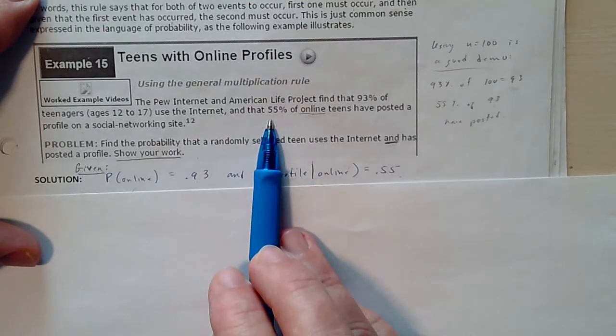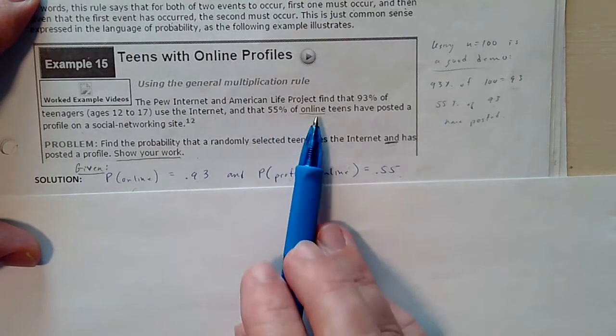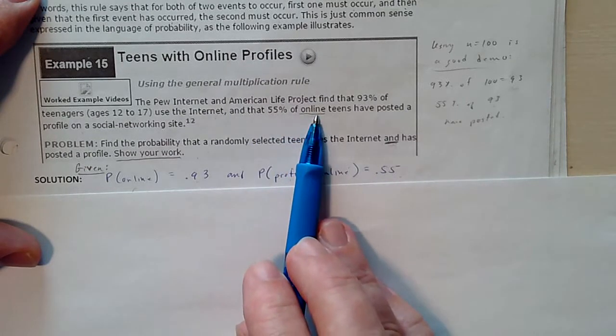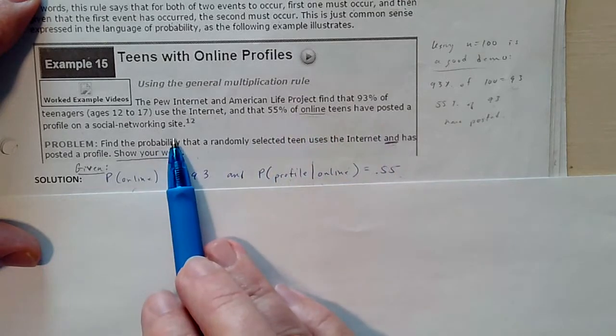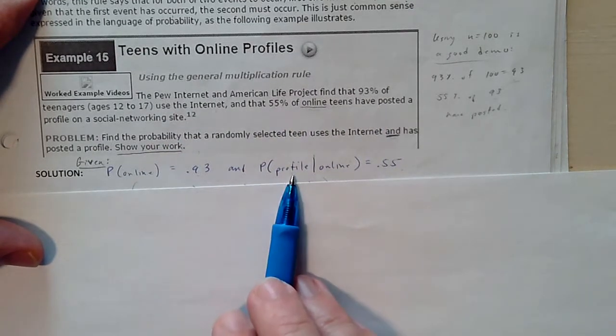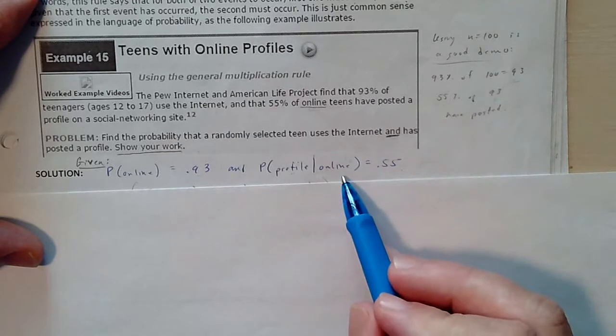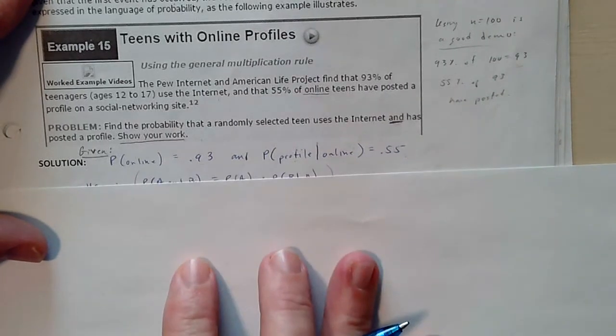Okay, they also gave us this. 55% of the online teens, so that's like a given condition. So 55% of them have posted a profile on a social networking site. So the probability of a profile given that they're already online is 0.55.